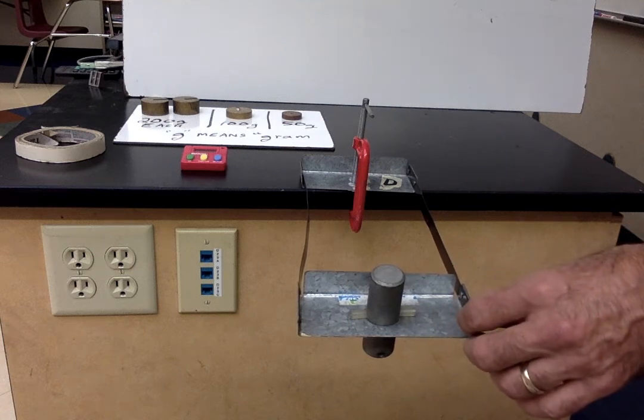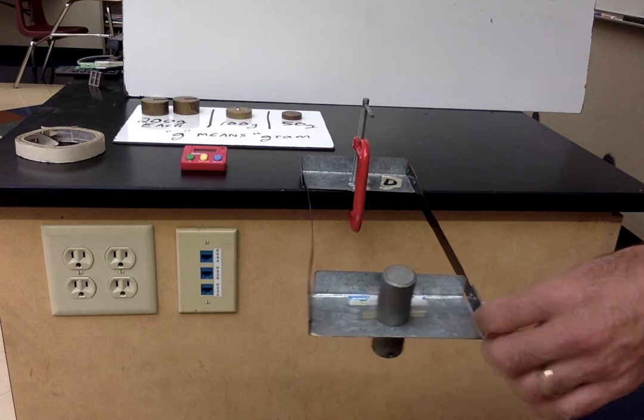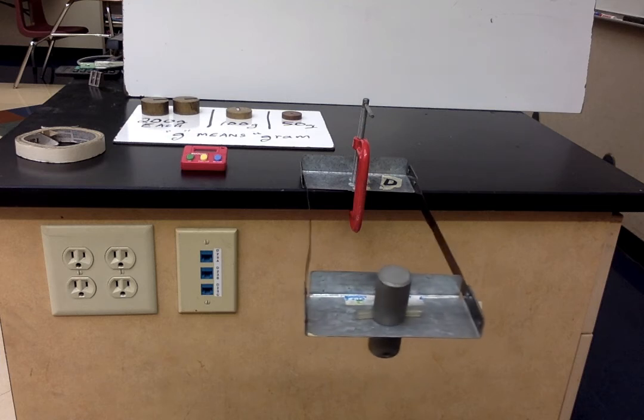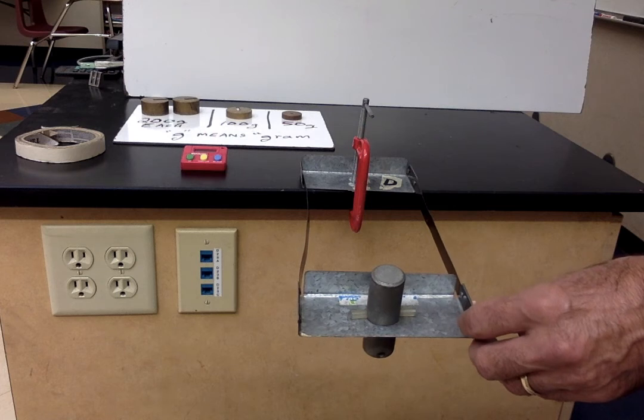So first I'll pull it over just half an inch. This is for something you have to do for the lab handout, half an inch. And next I will pull it over 2 inches.